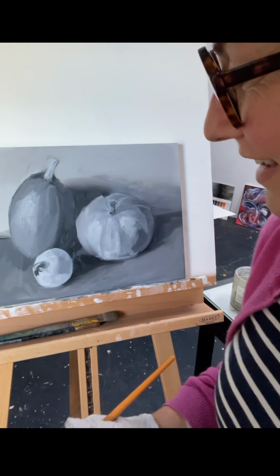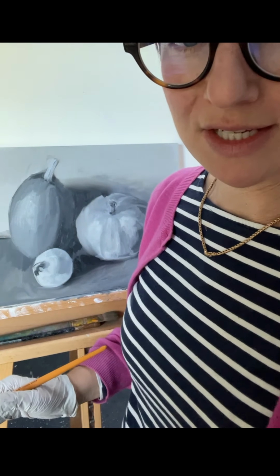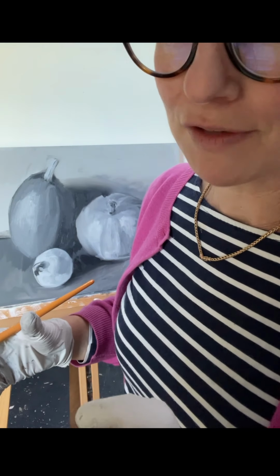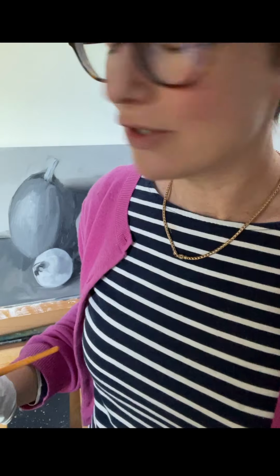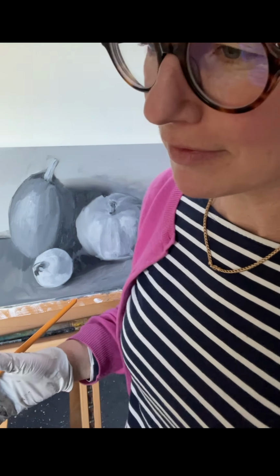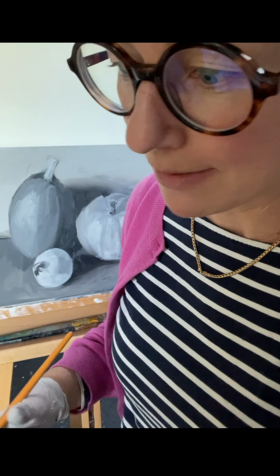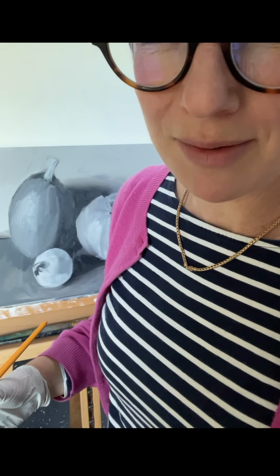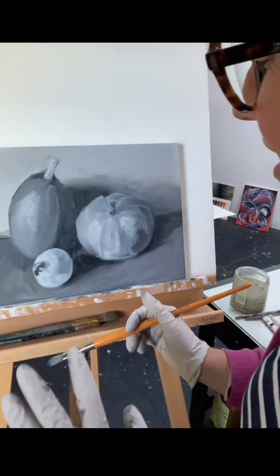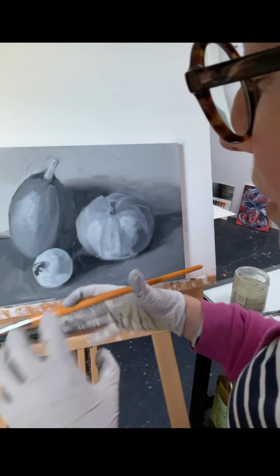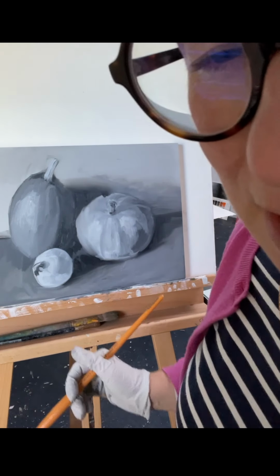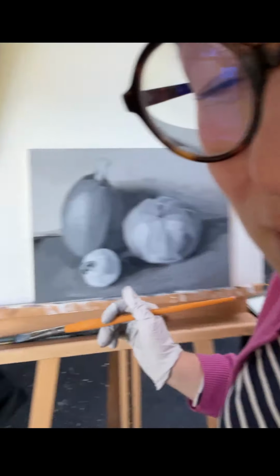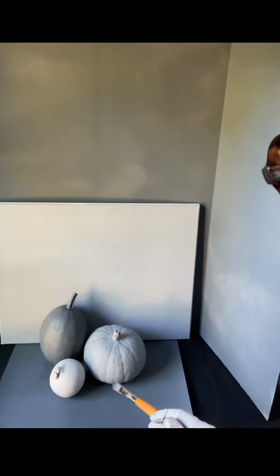I forgot to tell you my most favorite trick for really clarifying the values and simplifying them in case you're getting overwhelmed. No one wants to do it, but it's so helpful. I find I'm doing it all the time, unconsciously. Get in the habit of squinting at your work. It will simplify those lights and darks, and it'll show you what's standing out. And then you can squint at your work, and then you squint at your still life.